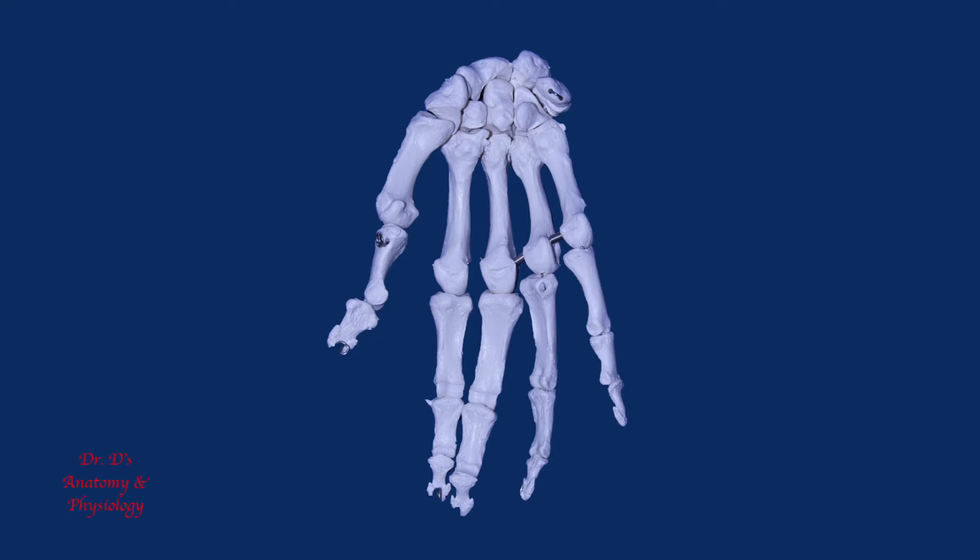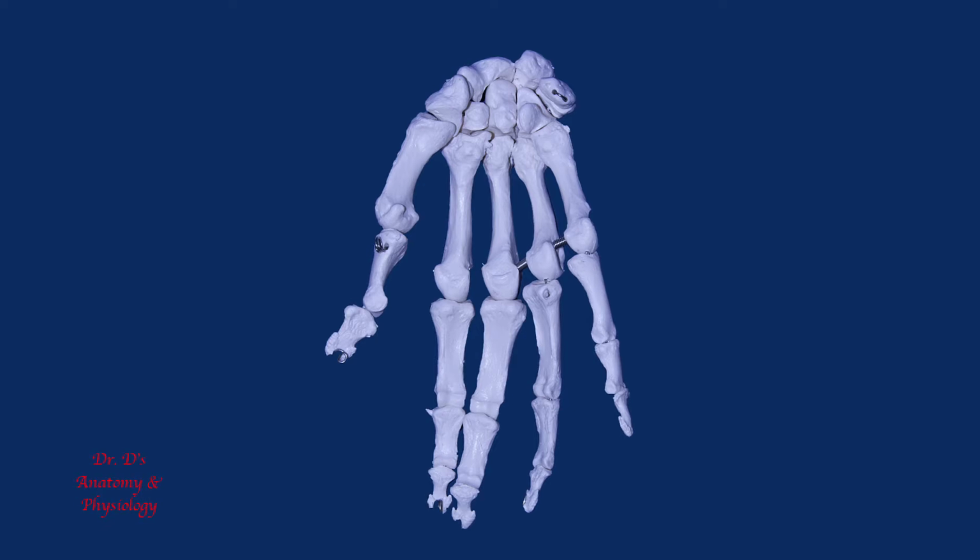This video ends the series of videos on the bones of the upper limb by coming to the end of the upper limb, the hand. Here is an anterior view of the bones of the hand that include the wrist, palm, and fingers.